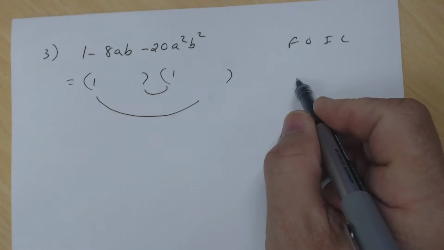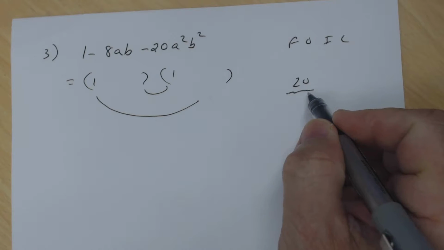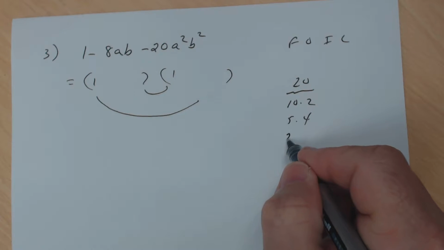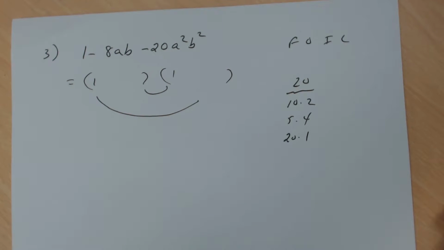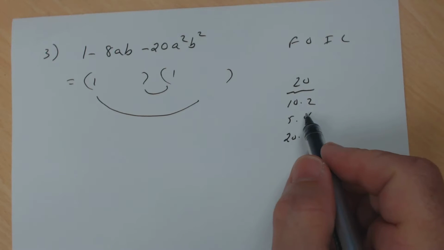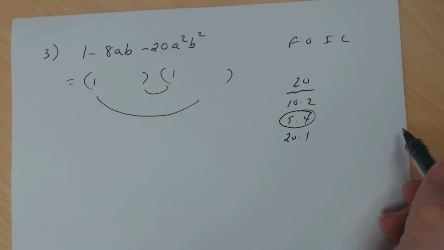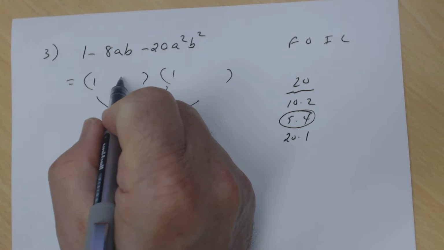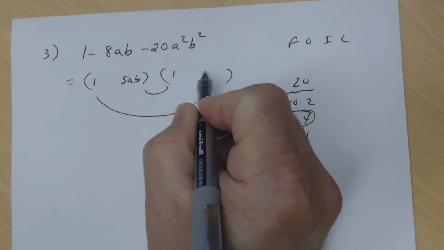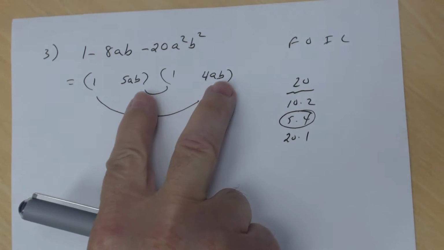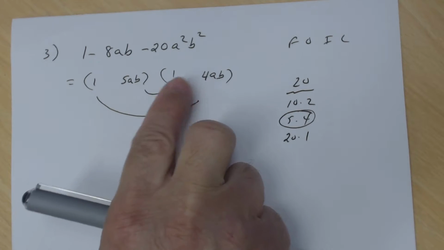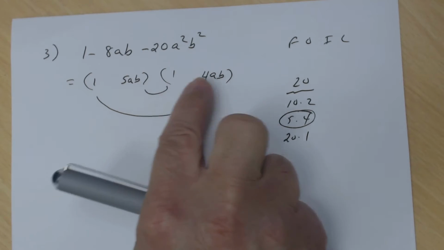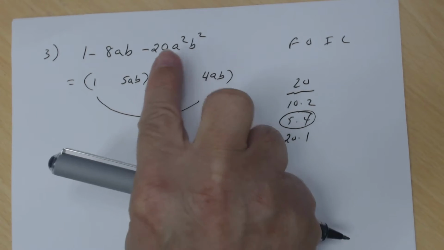But let's look at the absolute value. Look at 20 for right now. So the possibilities for 20 are 10 times 2, 5 times 4, 20 times 1. Those are the possibilities for 20. So let's just go ahead and try the 5 and the 4 for right now. So now be careful. See how this is a squared b squared. So you really need to say 5ab, 4ab. So make sure you look at that. So it's not just 5a, 4a or 5ab and 4b. It's got to be ab times ab is a squared b squared, and 5 times 4 is 20.